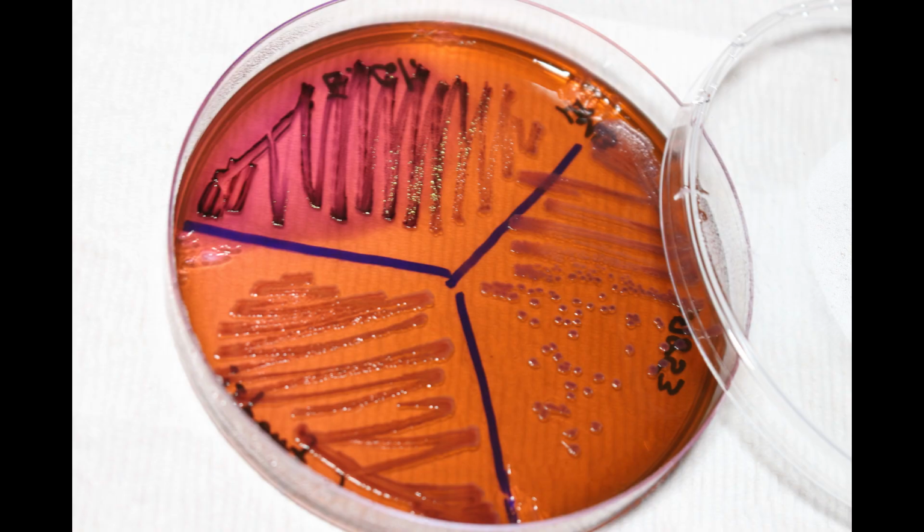In the example shown here, the colony with a metallic sheen is E. coli, which has strong lactose fermentation ability. The one next to it is Citrobacter, which is a type of bacteria with weak lactose fermentation ability, and a dark colony can be seen during the early stage of growth. Finally, the non-fermenting Pseudomonas maintains its original color.